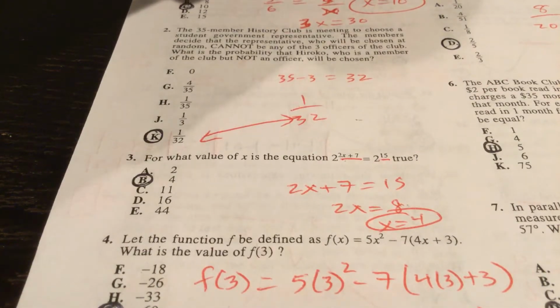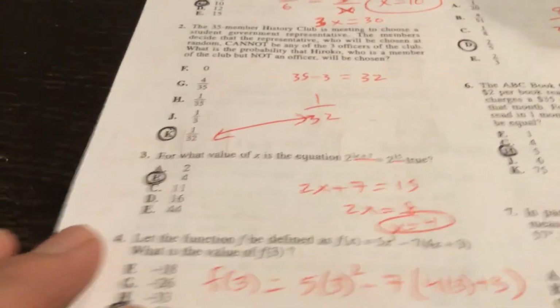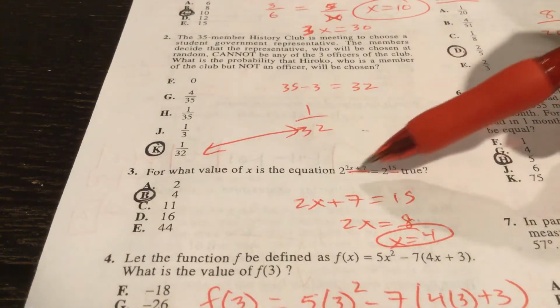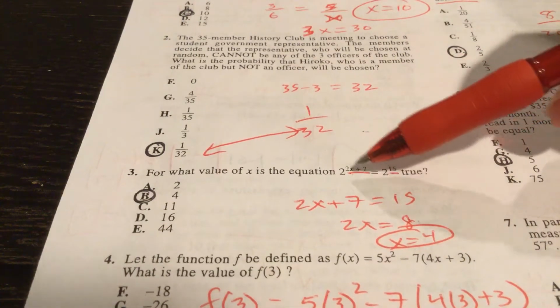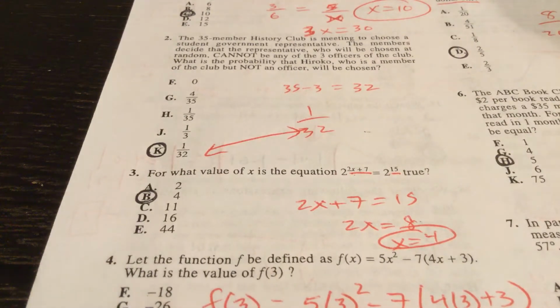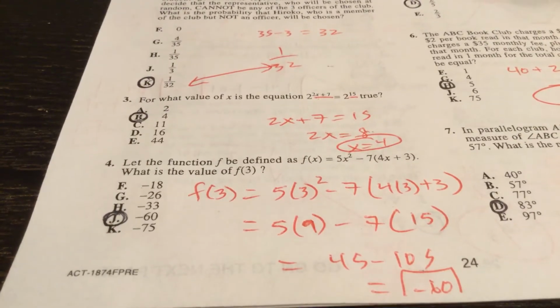Okay. For what value of k is this true? We talk about this in, I believe, Chapter 7 of Algebra 2. But even if you haven't talked about that yet at the time of taking this, look, the bases are the same. If we have an equality statement, that means 2x plus 7, this exponent, must be equal to 15. Okay, the exponents have to be the same. That's how you get 4. This is from Algebra 1. We go over it early in Algebra 2.